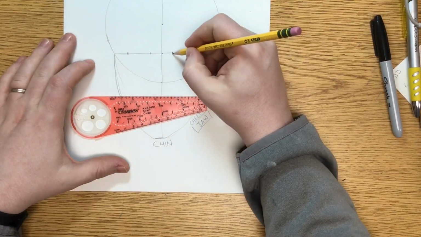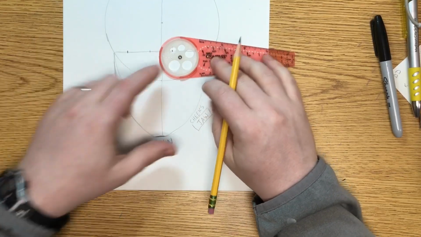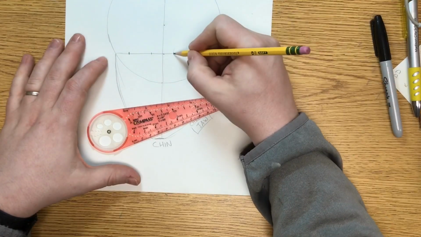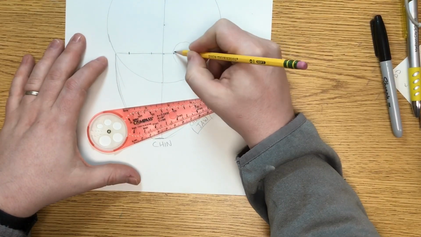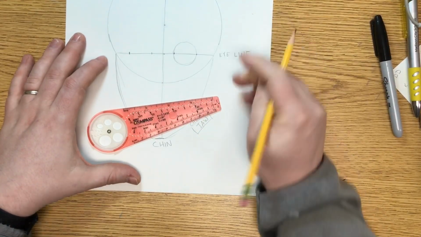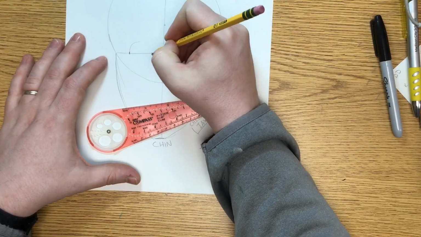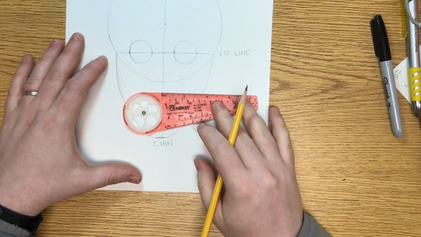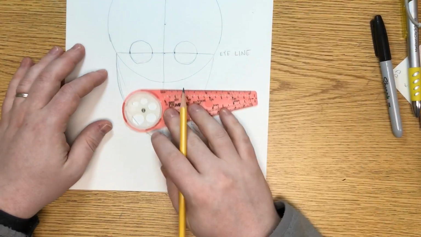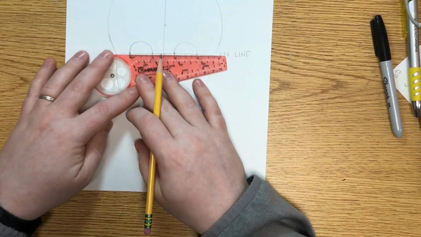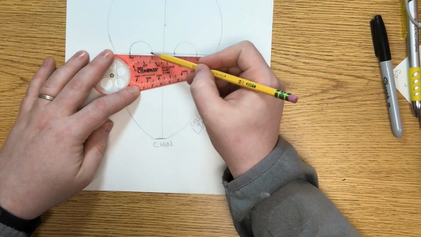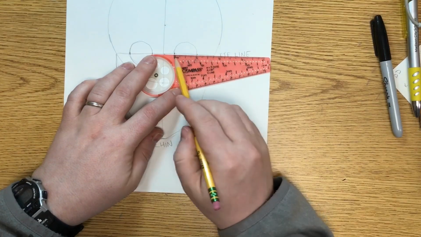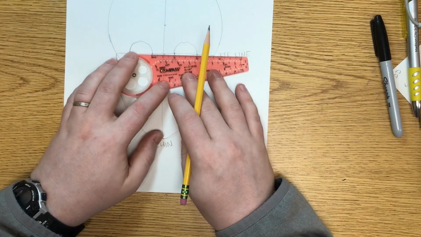So I've got some marks here. I could go in here and try to find a perfect circle in there. But what I'm really concerned about here is just making sure they're the right width. So I'm just going to pencil in some circles that are that wide. And again, I'll go back and measure and show you. This eyeball is 1 inch wide. This eyeball is 1 inch wide.